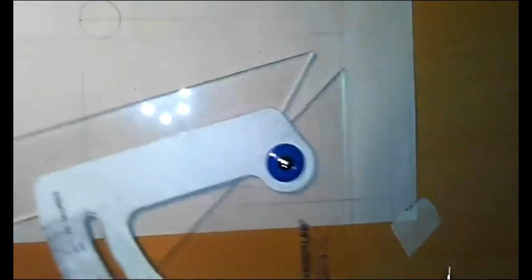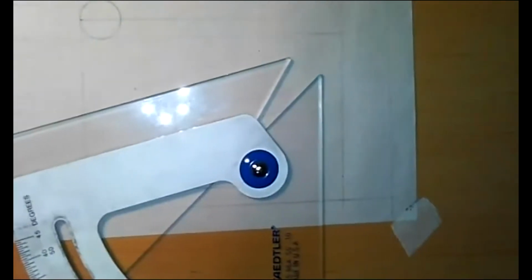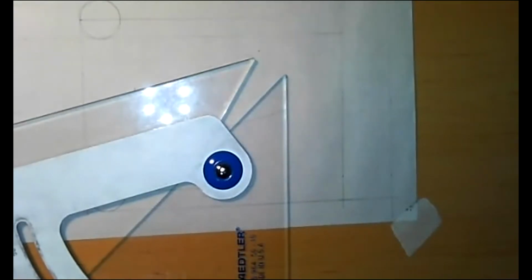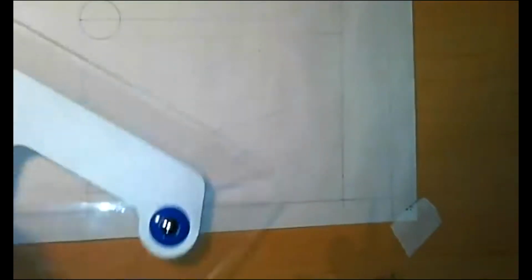So now I can come over here. Here I am at 15 degrees, right? But now I want to make another reference point that's going to be perpendicular to 15 degrees. So I'm taking my decimal triangle and flipping it over this way. There we go.